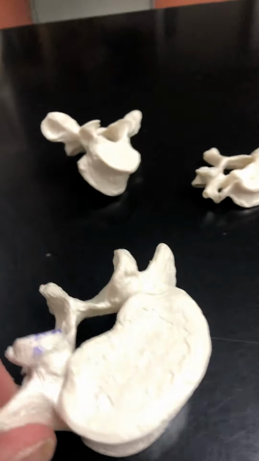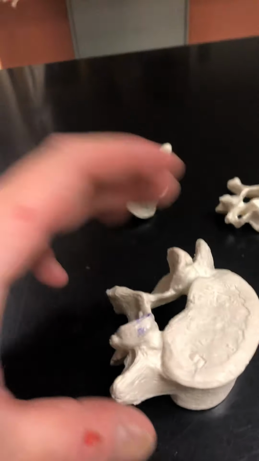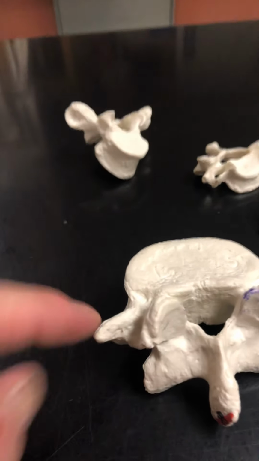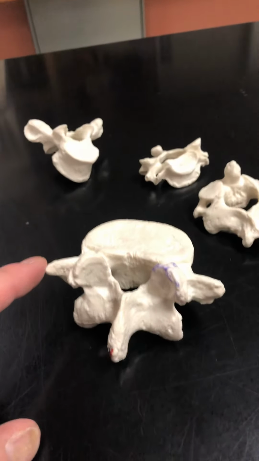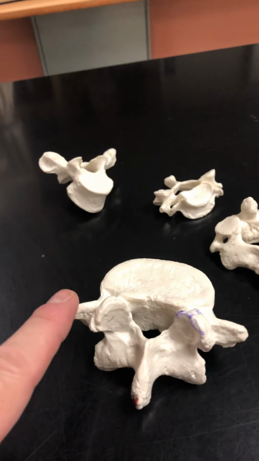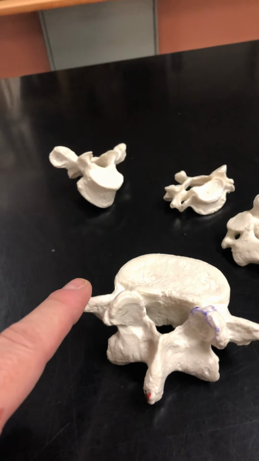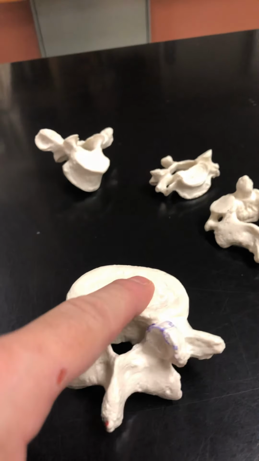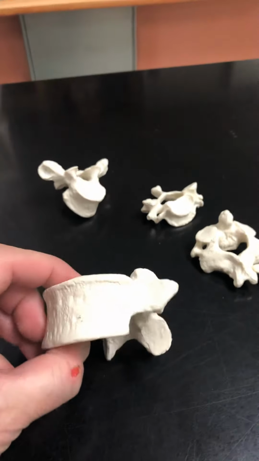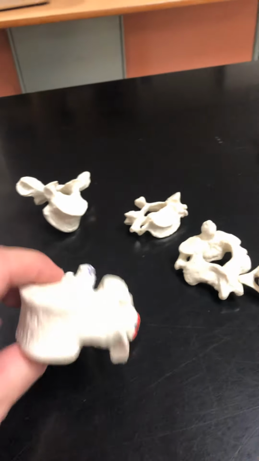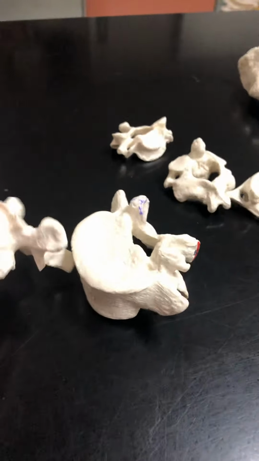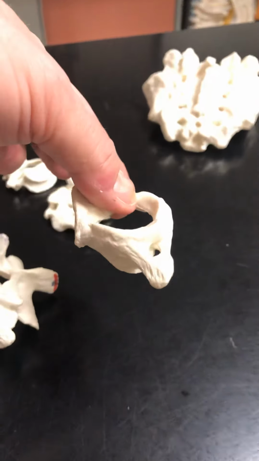Generally, the characteristics, they don't have the facets. They generally have smaller, I call them wings sometimes, but these are called transverse processes. They're generally smaller than the other 2 vertebrae. It is generally thicker as well. You can see how thick this is compared to one of these vertebrae, or especially a cervical vertebra. So the lumbar vertebrae are pretty darn big.